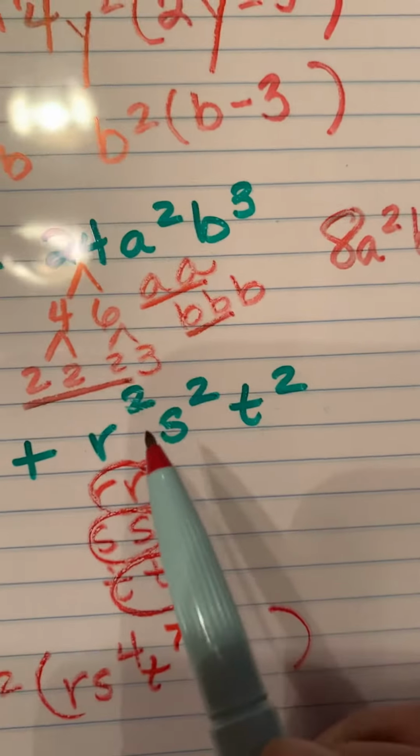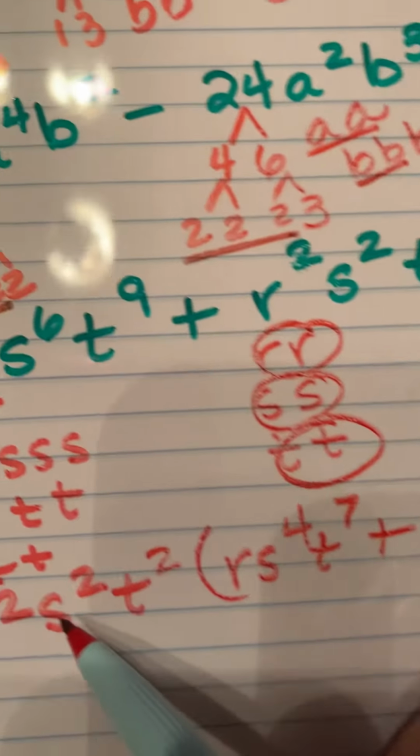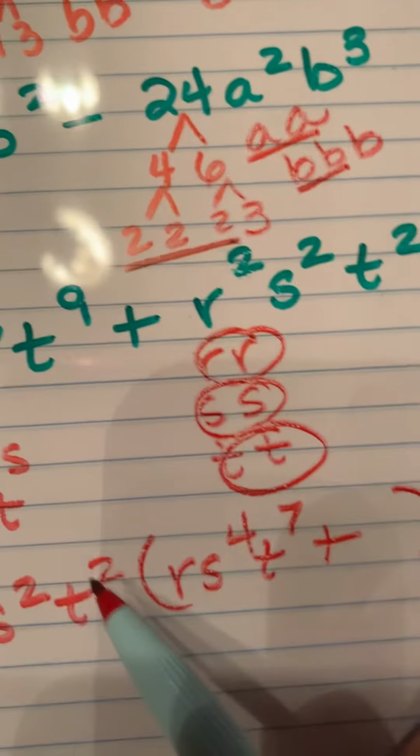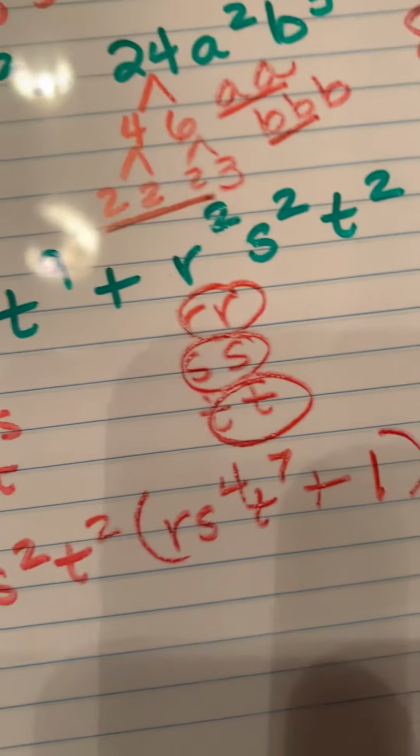Okay. And I need r to the second power. Check. I need 2 s's. Check. I need 2 t's. Check. So what would you put here? You're right. A 1. Okay.